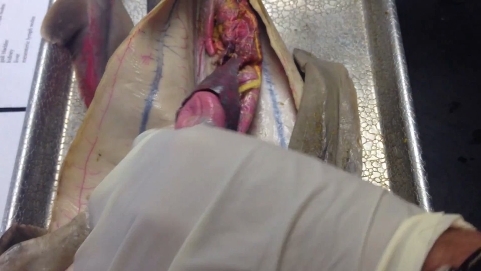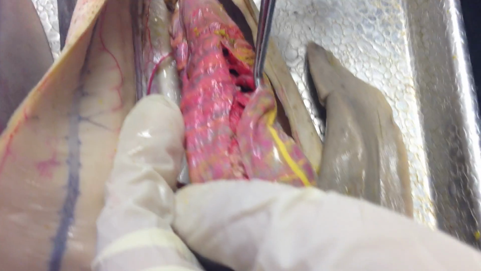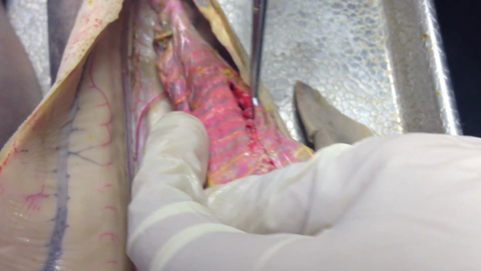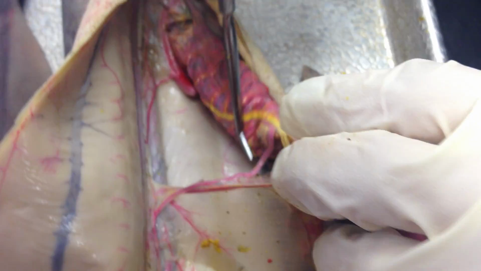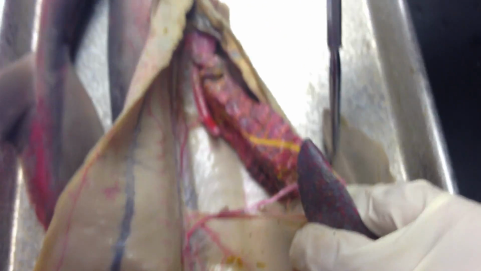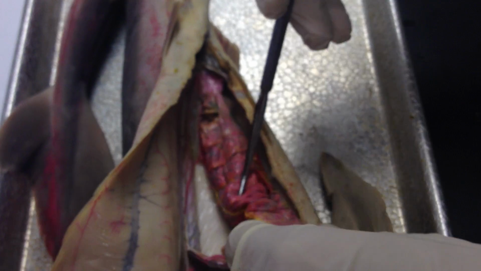The valvular intestine, if we cut the intestines, which we've done. Then you can see the inside of the intestines, and those are known as the valvular intestines. The anterior intestinal artery. Is that this? It's the one on the other side. On the other side, right, that's okay.